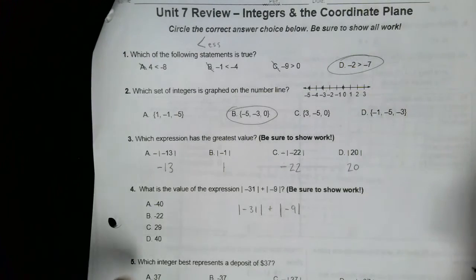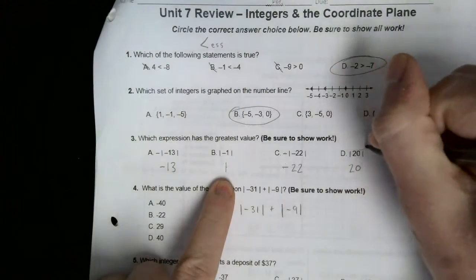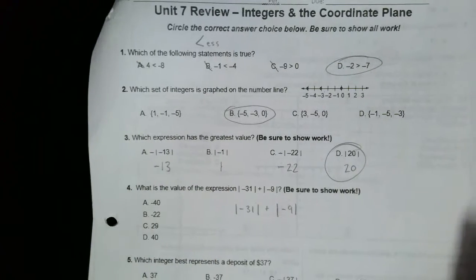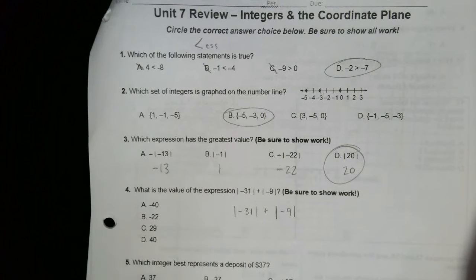So you're trying to find the one with the greatest value. These are both negative. These are positive. The one that has the greatest value would be D. 20 is greater than -22 or -13 or 1.